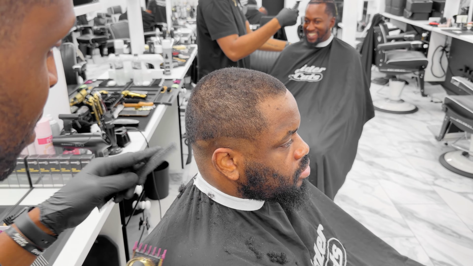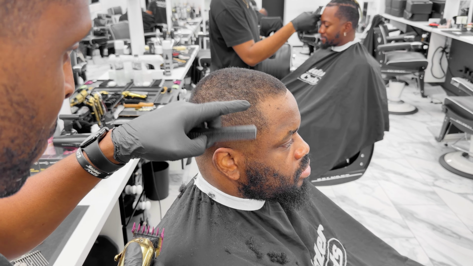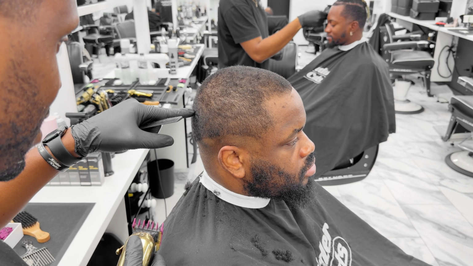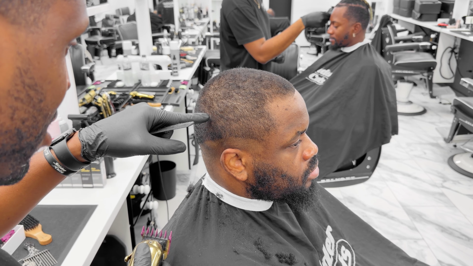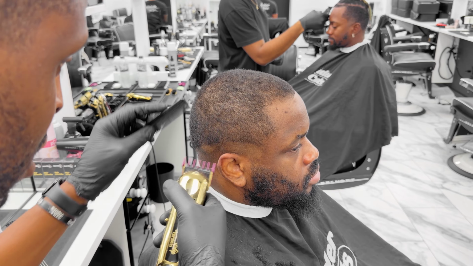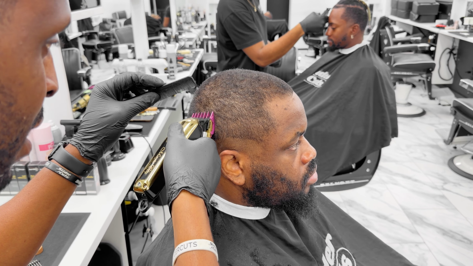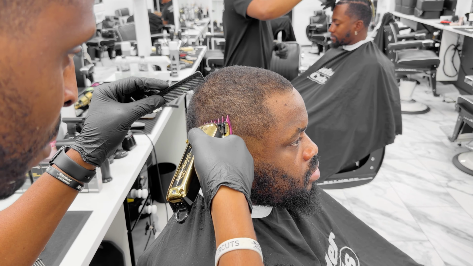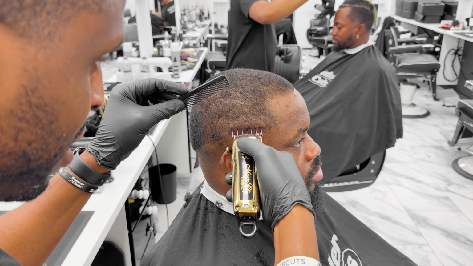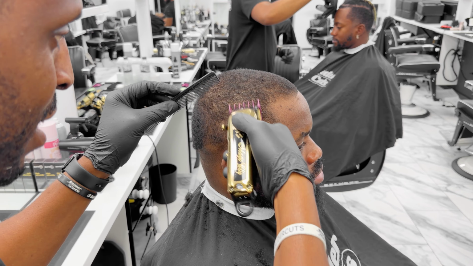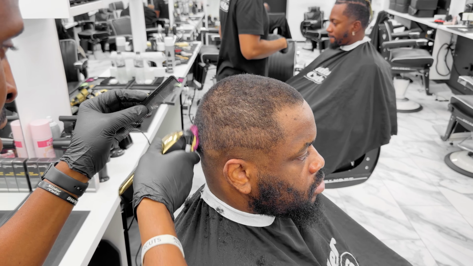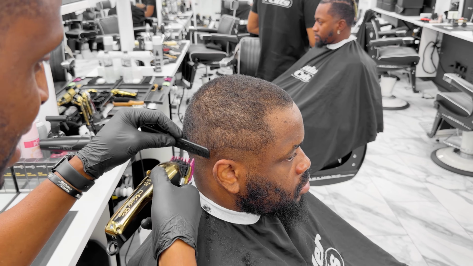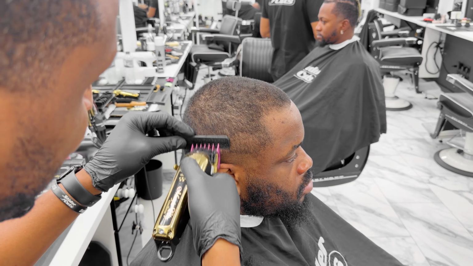So what we're going to do is we're going to put my invisible line there, which means I'm not going to go above that area. And then with a closed 1.5, I'm going to go up to it and flick out. Go up to it and flick out. Keep doing that. And this is going to be a fade where I'll be fading down.